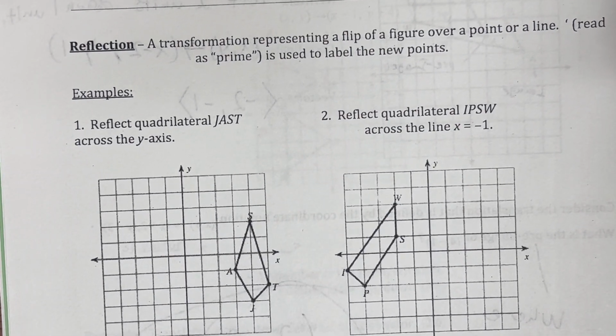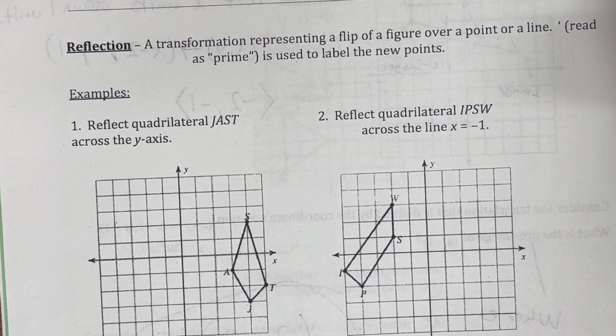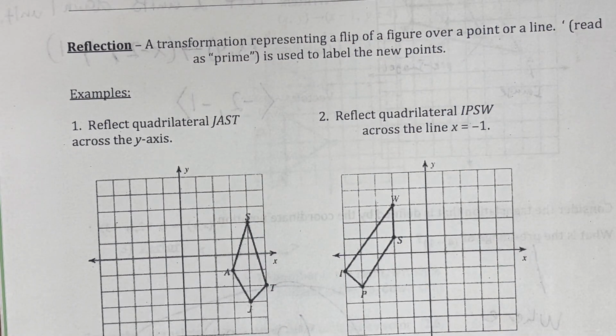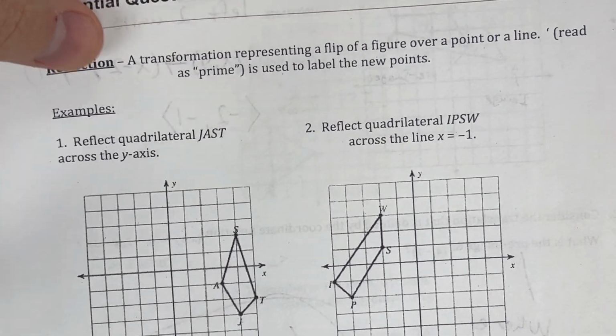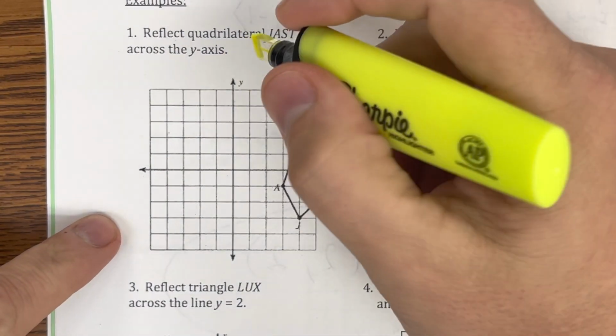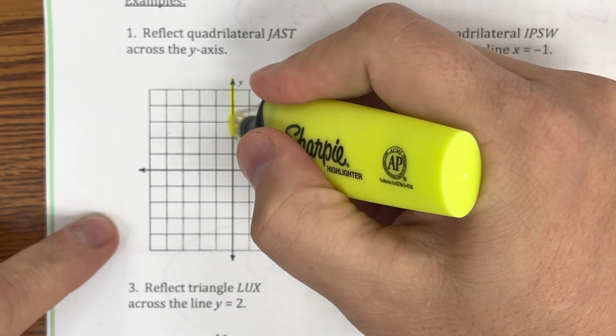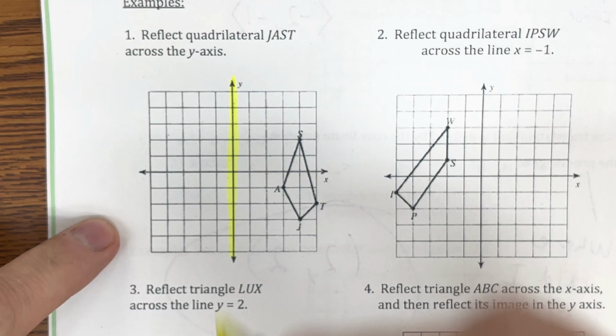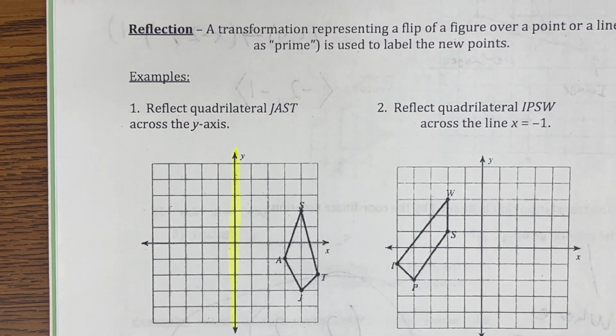So first one, we are going to reflect JAST, a quadrilateral, across the y-axis. The first thing I want to do is identify what it is I'm reflecting it over. I'm reflecting it over the y-axis, which is right here. The y-axis goes up and down, so I am taking this figure and flipping it over that. It's just going to go straight across.